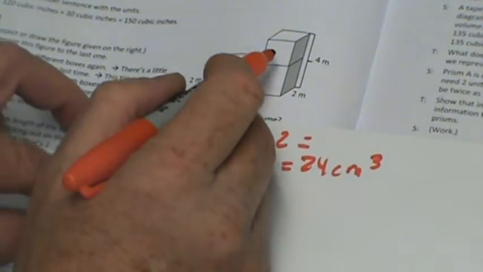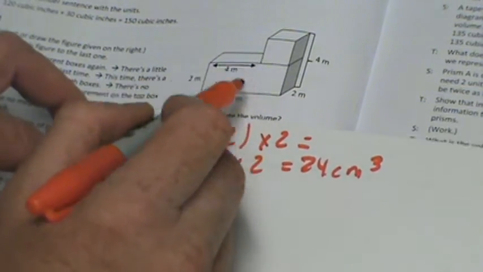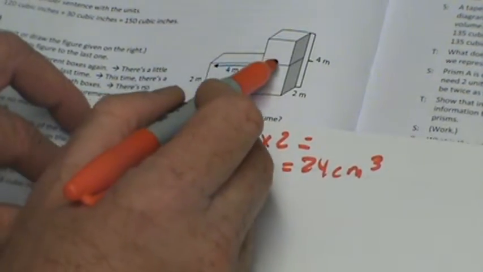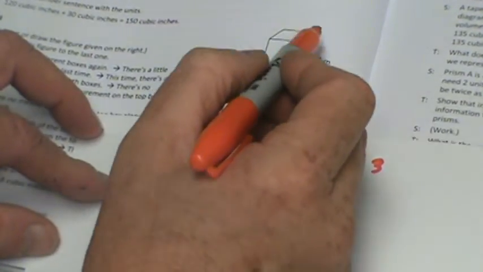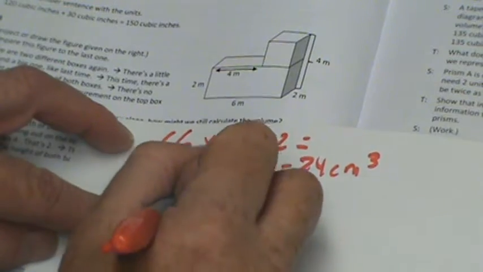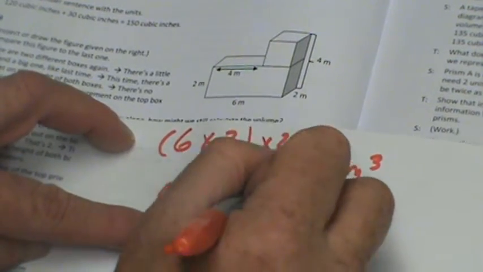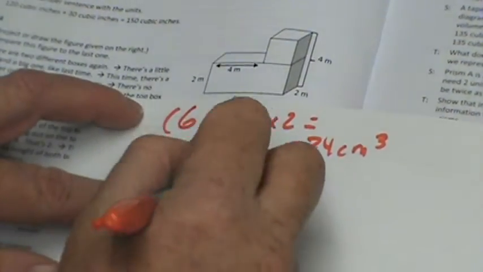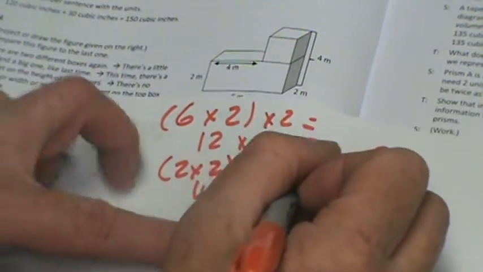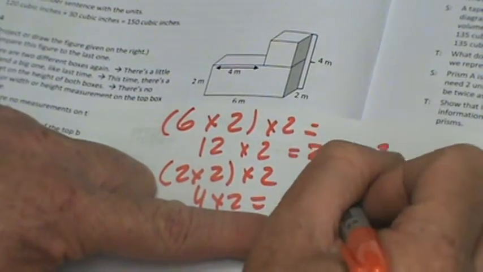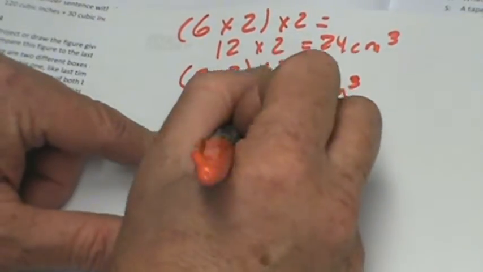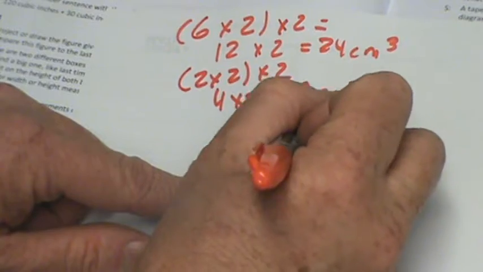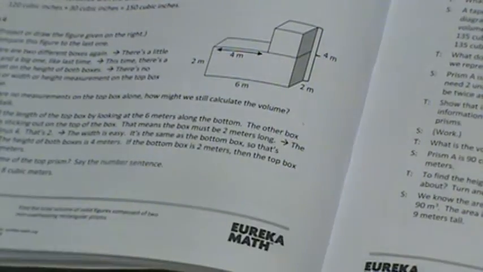Now let's do the little block on top, okay? So we see here that this is 4, there's 6, so that has to be 2, right? So there's 2 by the 2 and then by the 2. So it's simply a matter of going 2 times 2 times 2, and 2 times 2 is 4 times 2 equals 8 centimeters cubed, and then we add them together, 24 plus 8, and our answer would be 32 centimeters cubed. And we're going to keep doing this till you get the hang of it, I hope. You've already got some hang of it.